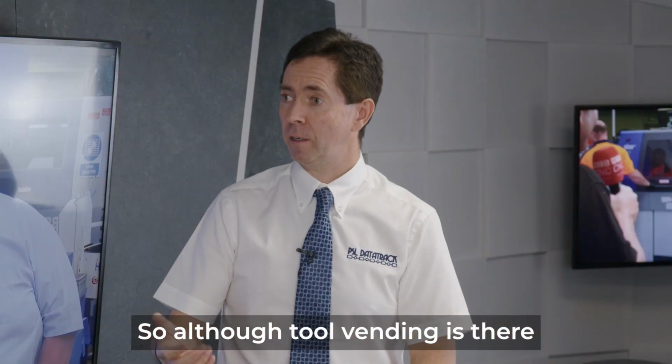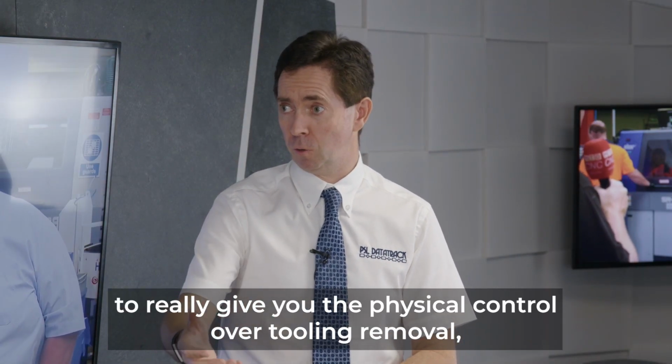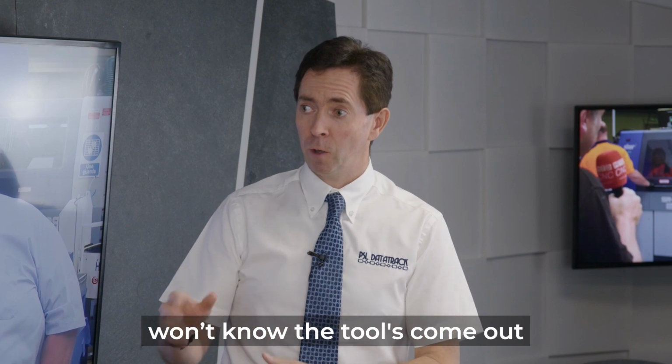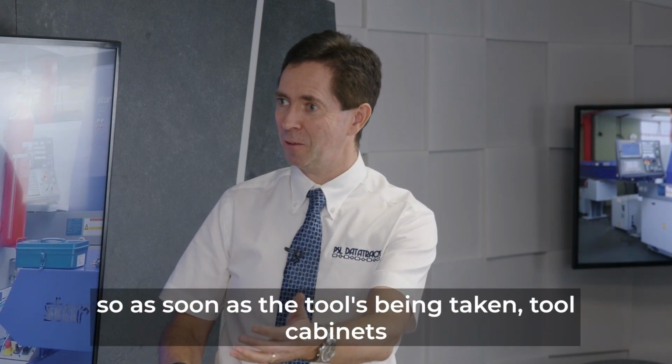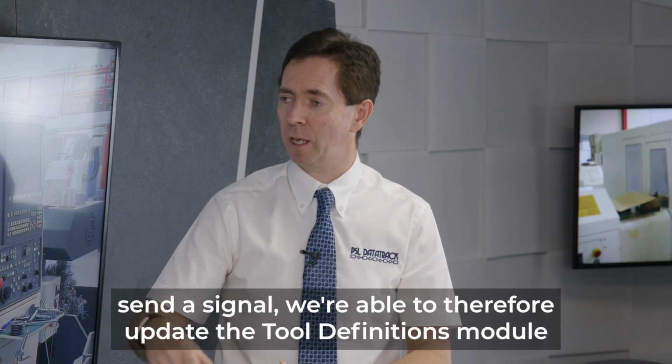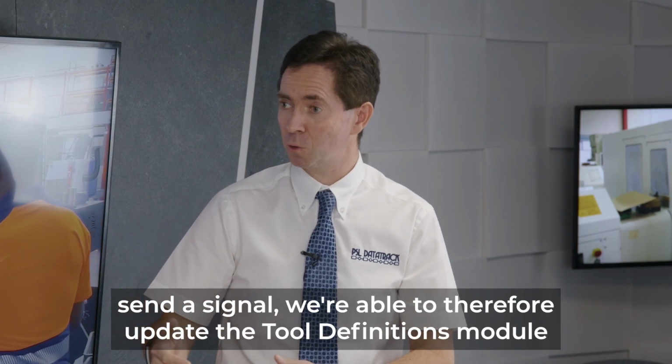So although tool vending is there really to give you the physical control over tooling removal, so Datatrack won't know the tools come out except for the fact we interface with these machines. So as soon as the tool's been taken, the tool cabinet's able to send a signal, we're able to therefore update the tool definitions module so it knows how many you've got.